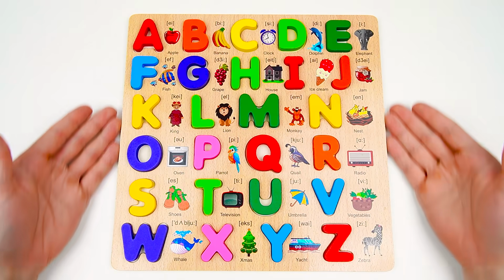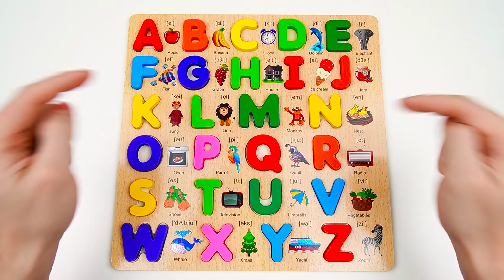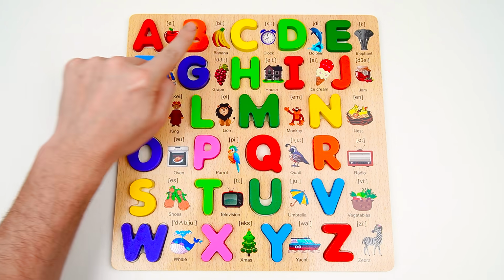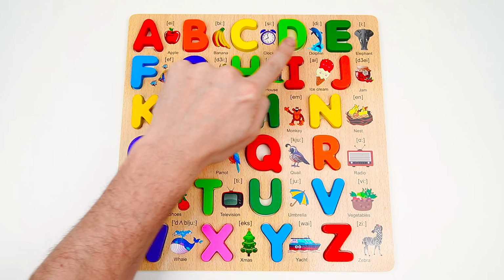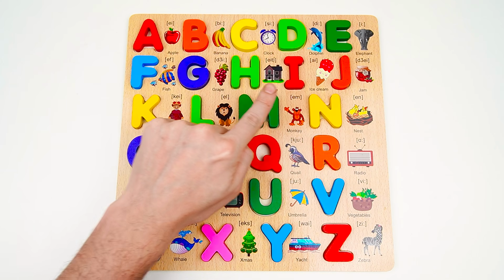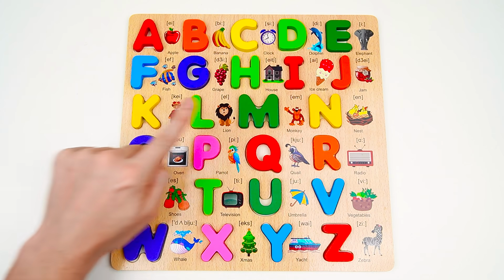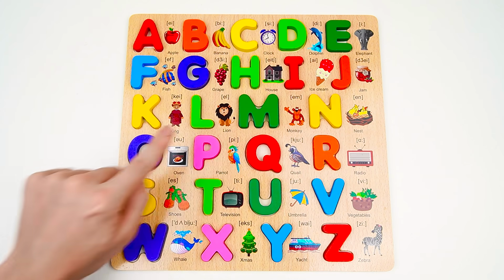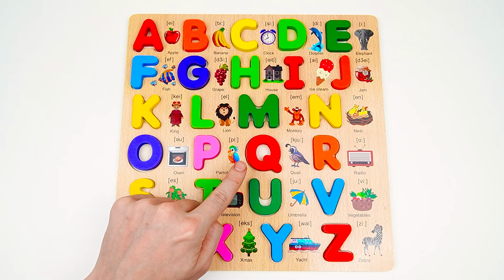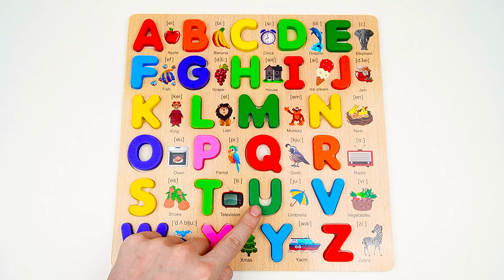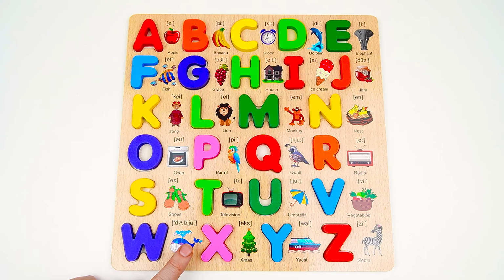Wow, guys, look how far we've come. We've learned 26 letters from A to Z. Shall we repeat them? A, B, C, D, E, F, G, H, I, J, K, L, M, N, O, P, Q, R, S, T, U, V, W, X, Y, Z.